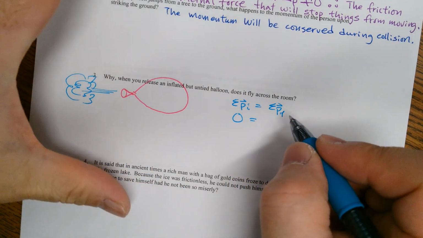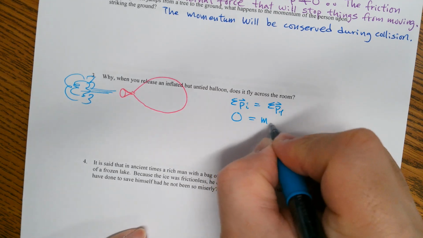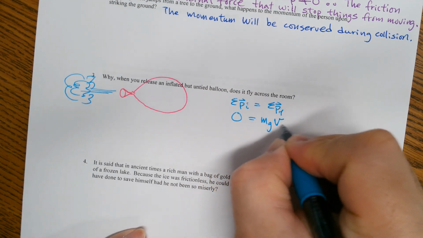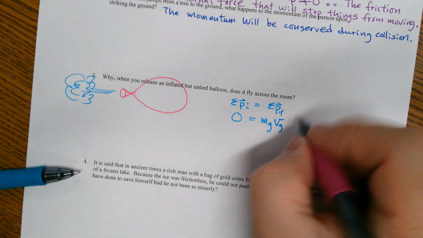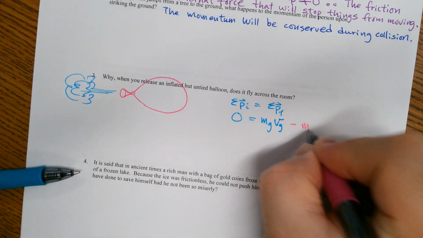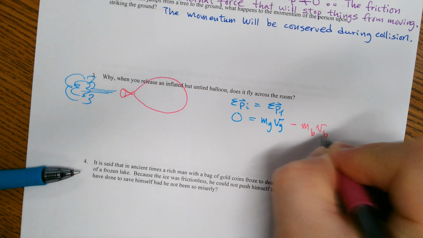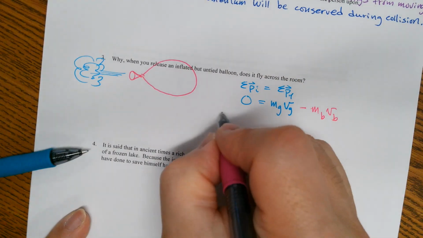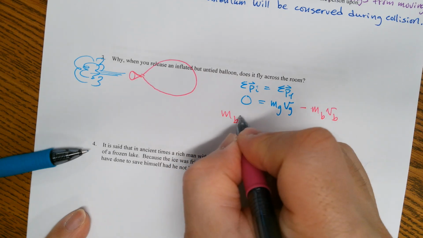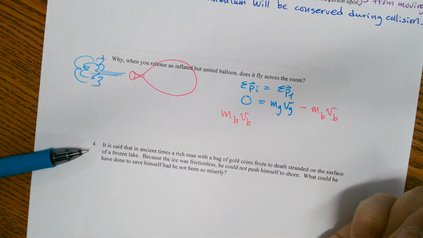final, when I release it, I have the mass of gas times V of gas minus the mass of balloon times the V of balloon. So when I bring this to the other side, I get the mass of the balloon times the V of balloon.